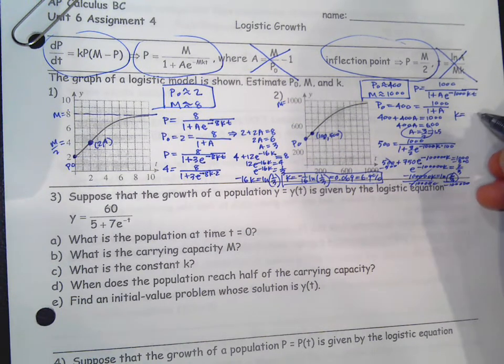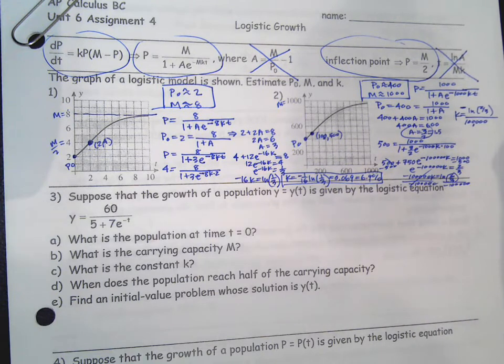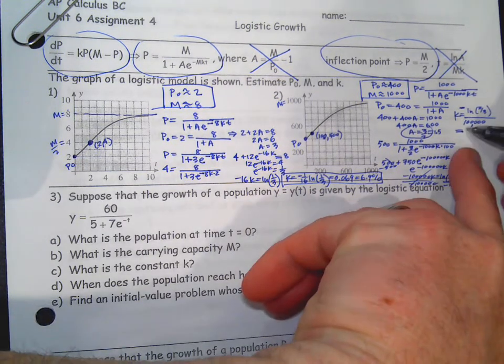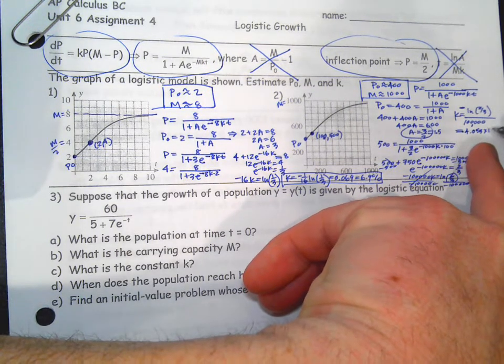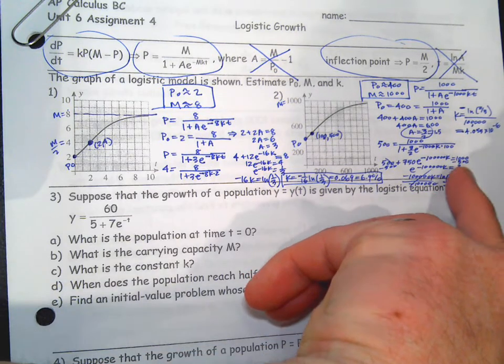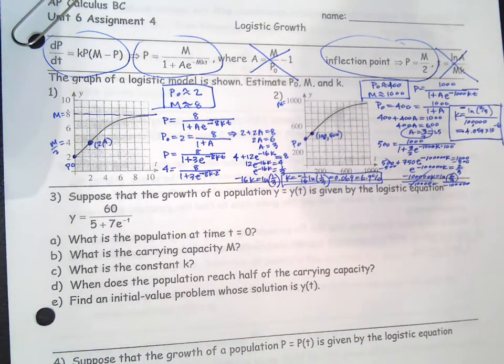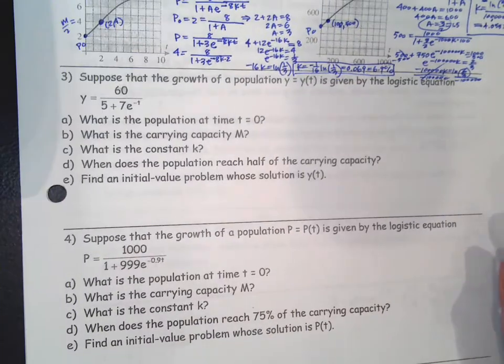K equals natural log of 2/3 over negative 100,000. As a decimal, that is very small, 4.055 times 10 to the negative 6th, scientific notation. So there you go. A little tedious. Okay. I think those are the worst.